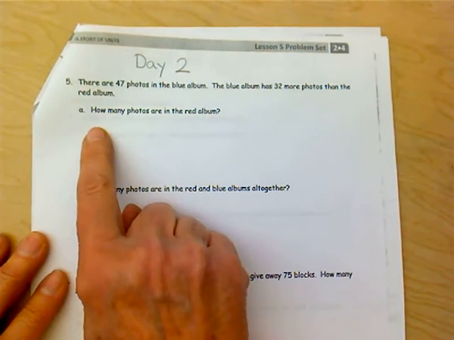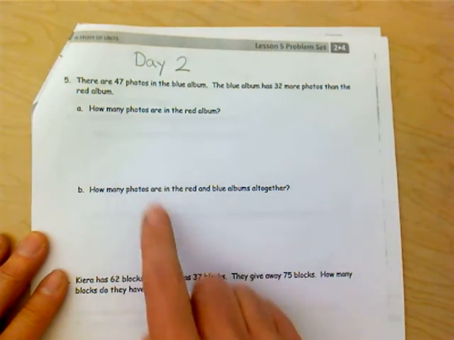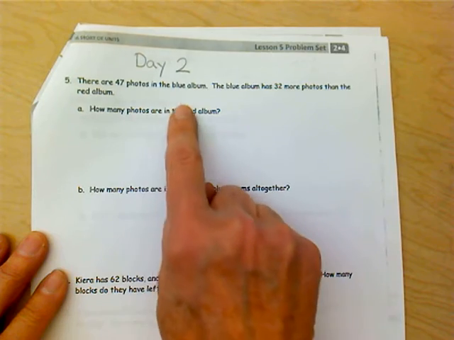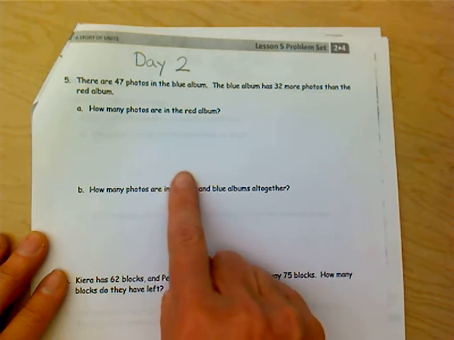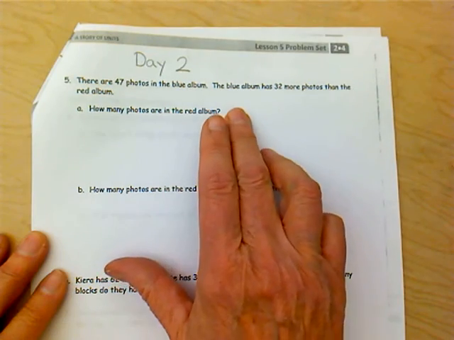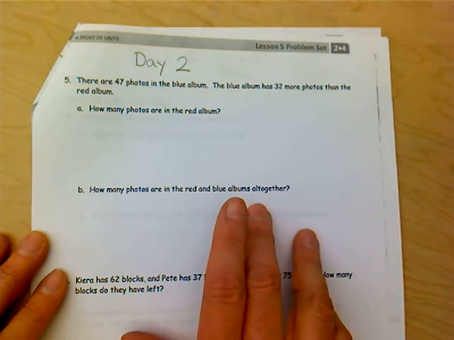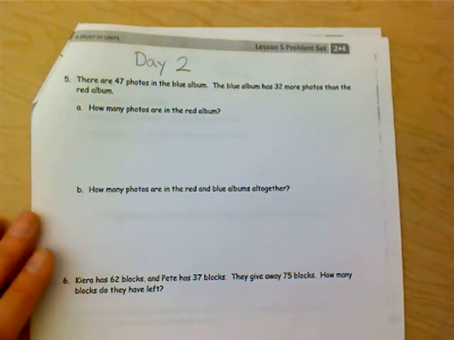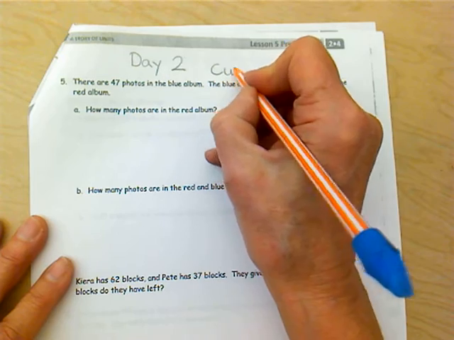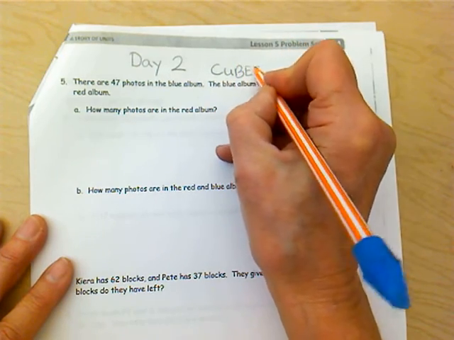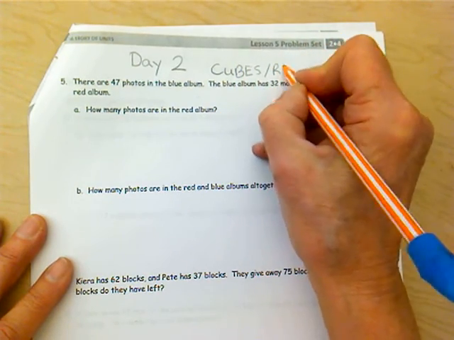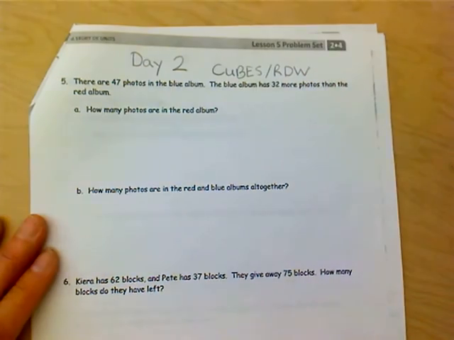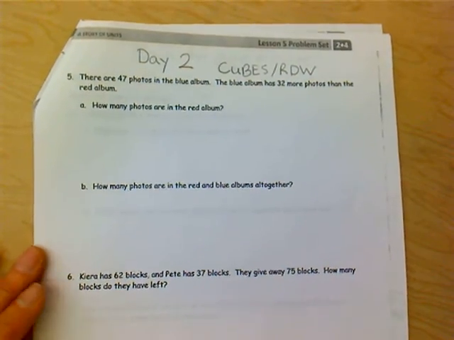Problem number 5, please note, is a 2-step problem. You're going to need to solve this problem first, and then you will need to use the information that you learned from the first problem to solve the second problem. Make sure that you use cubes on both problems, as well as read, draw, and write on both problems. That's not going to go away.